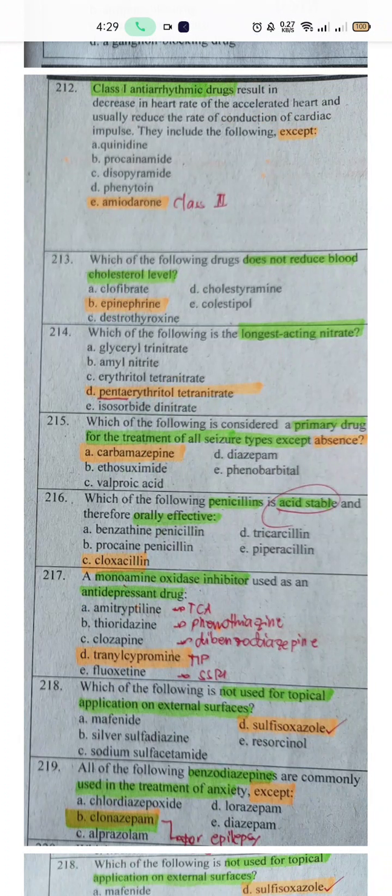218. Which of the following is not used for topical application on external surfaces? That is your sulfasalazine. Sulfacetamide sodium is especially suited as a solution for the local management of ophthalmic infections susceptible to sulfonamide therapy. 219.